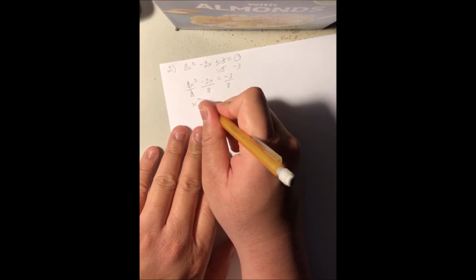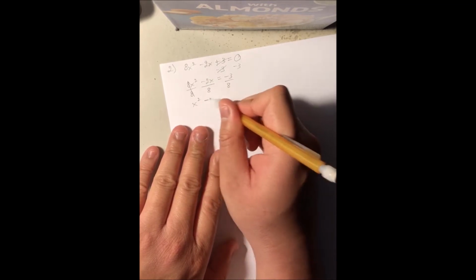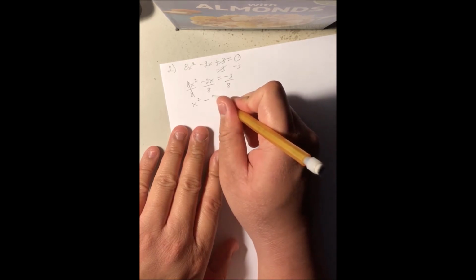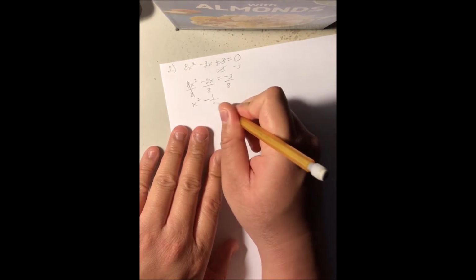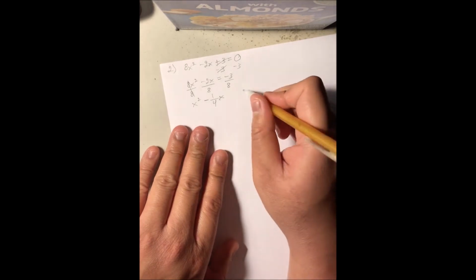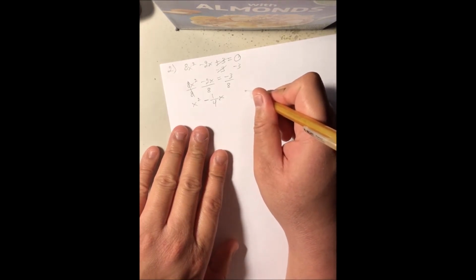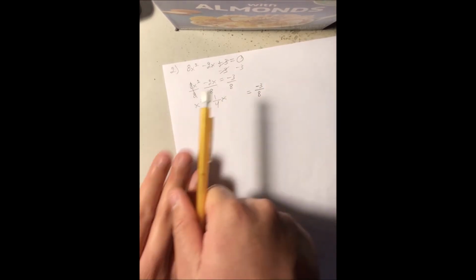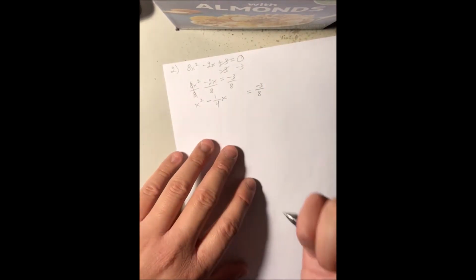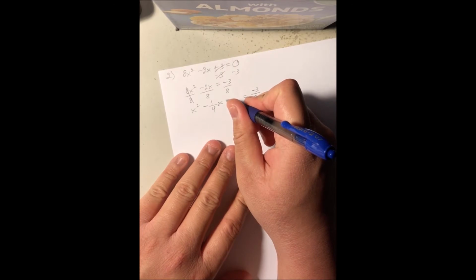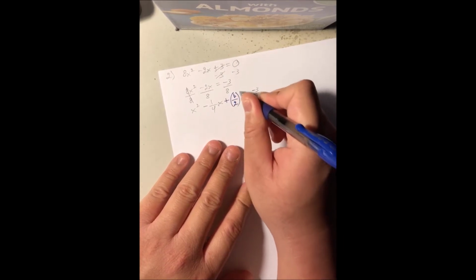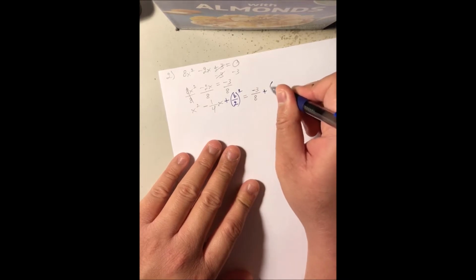So I got x squared minus negative 2x over 8, which is basically the same as minus 1 over 4 times x, and I'll leave some space in between, equal negative 3 over 8. Now the next step is, of course, again, we want to make sure that we add the value of b over 2 squared to both sides.